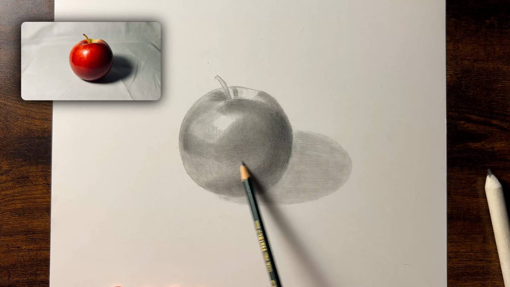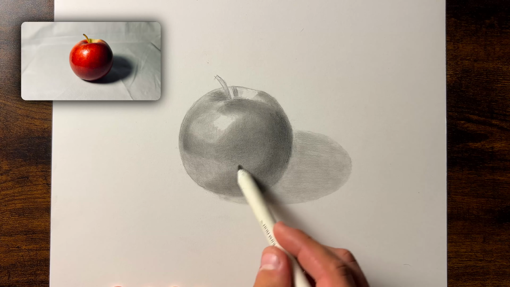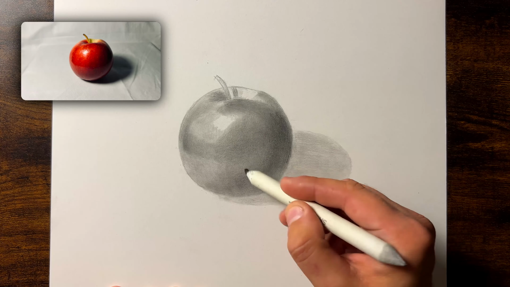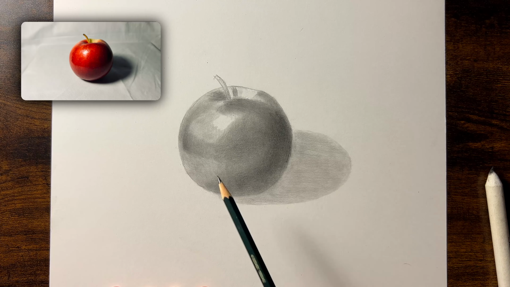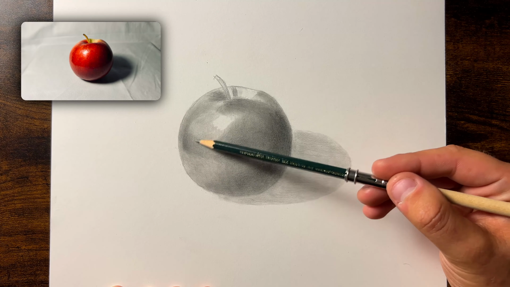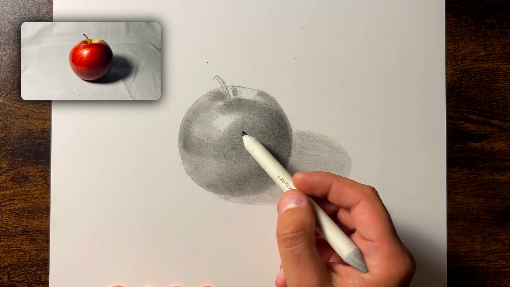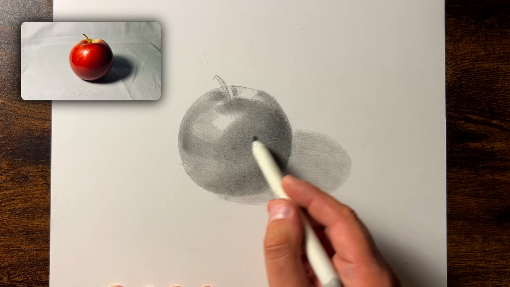Near the lower edge, the value changes again because some light is bouncing back from the table. I keep comparing the drawing with the reference and build the form slowly.